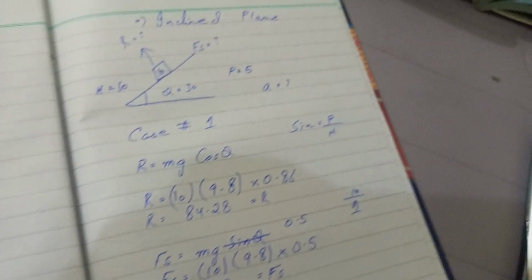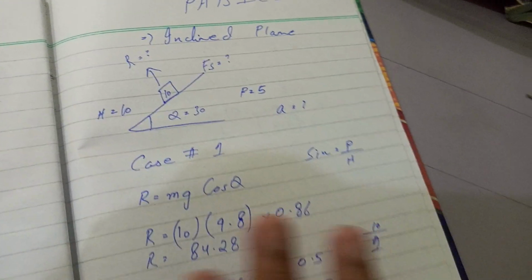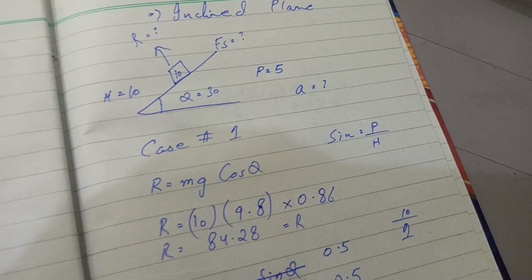This is how we have found all the things in the inclined plane. But in the next video we'll discuss the formulas more.